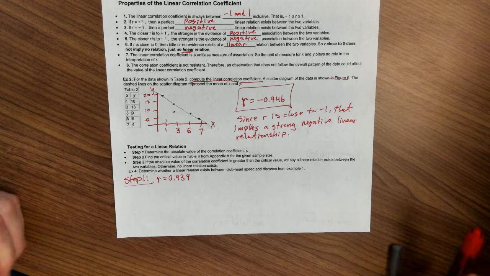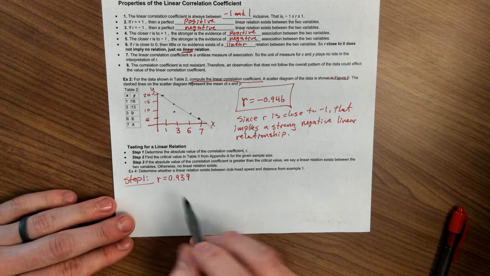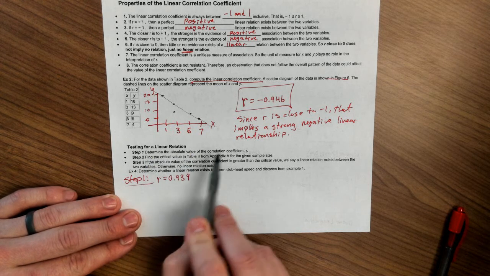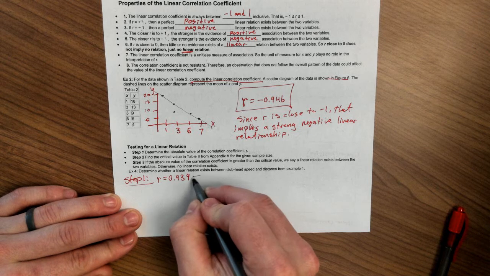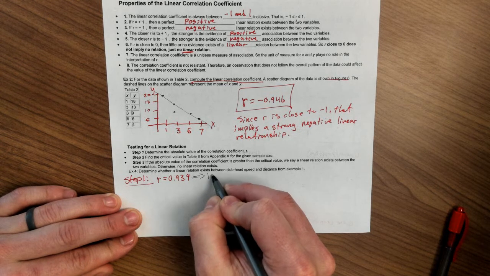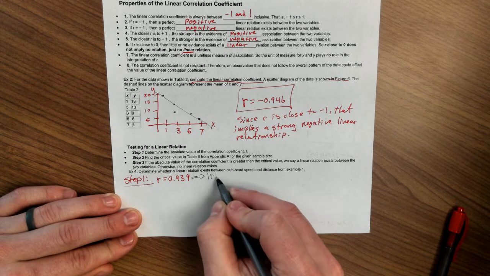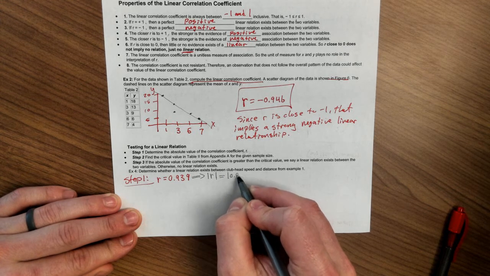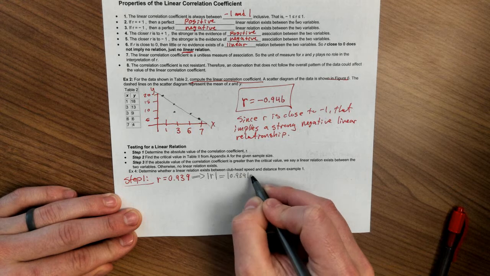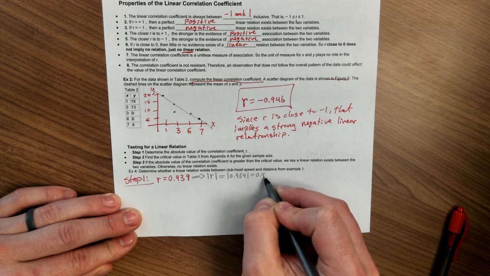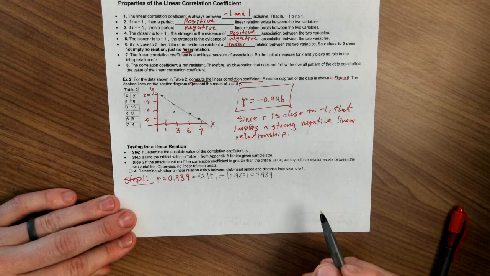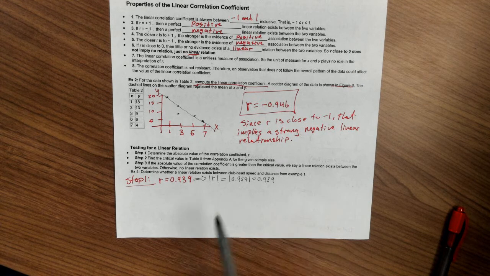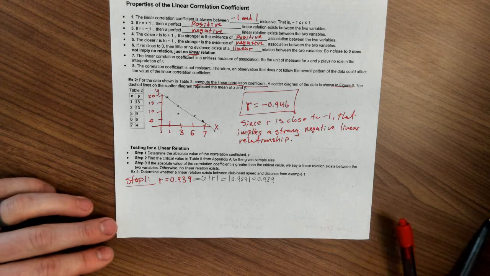Now we need to determine if there actually is one. To finish step 1, we determine the absolute value of the correlation coefficient. So the absolute value of R is equal to the absolute value of 0.939, which is already positive, so there's nothing to do here. When R is negative, that's when the absolute value is useful. But for this example, it was already positive.